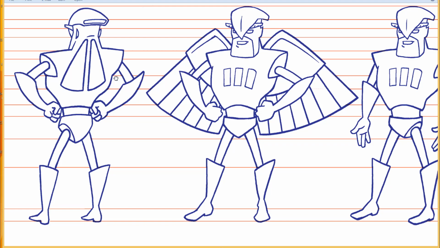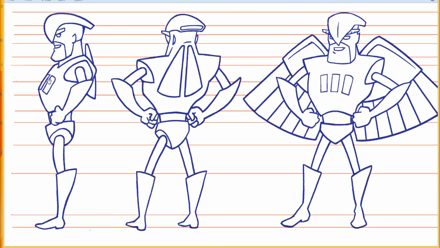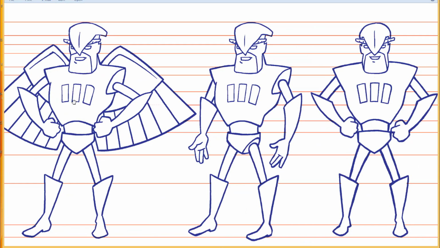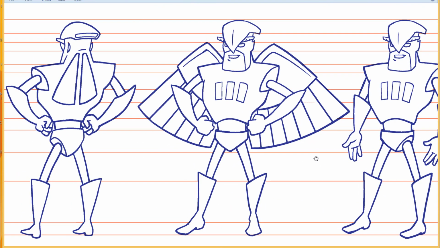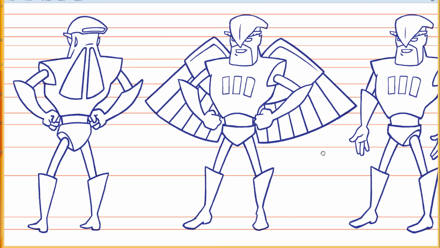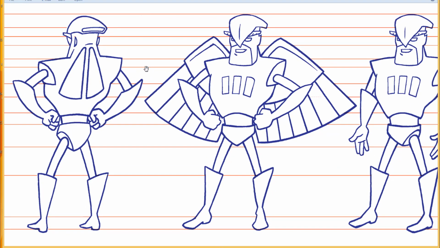Really avoid the side view that we have here and the straight front view here. They're here just for your knowledge and to be able to see what he looks like and figure out his construction and design. But for the most part, these are the views that I'd like you to use.